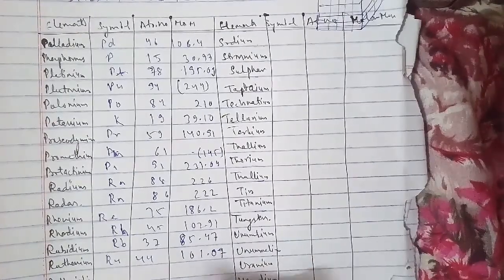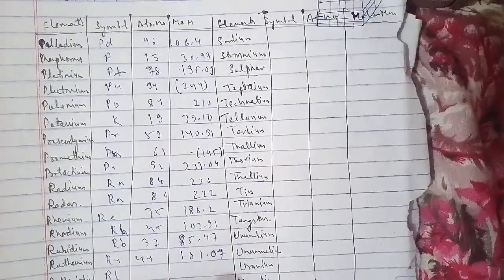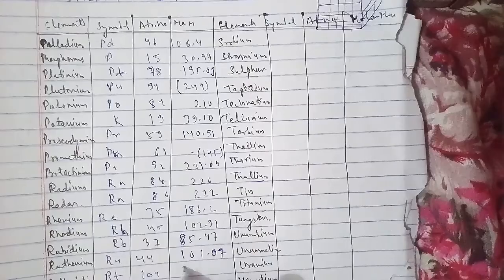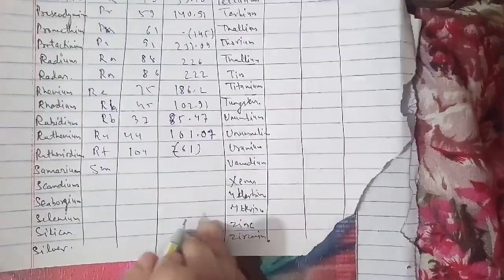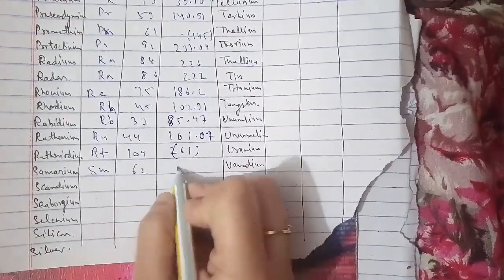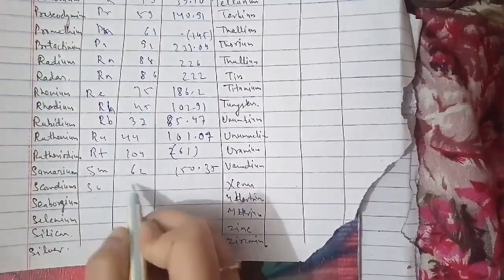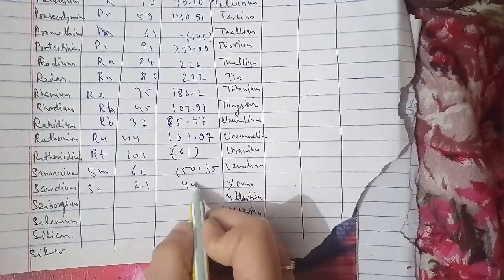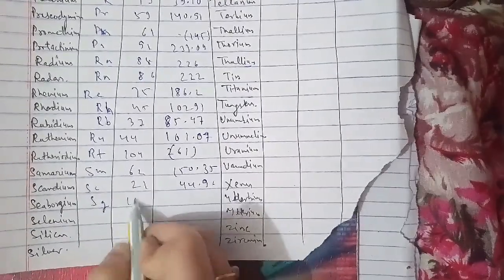This is Th, that is 90, 232.04. Then we have Tm, 69, 168.93. Sn, 50, 118.69.